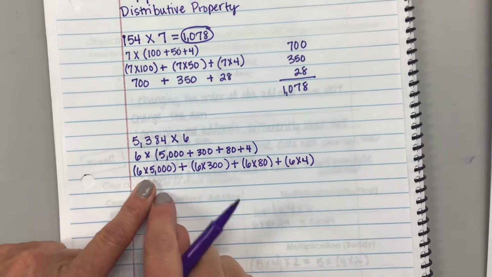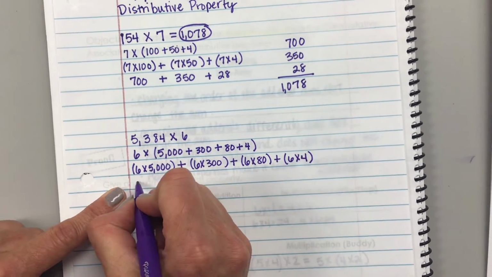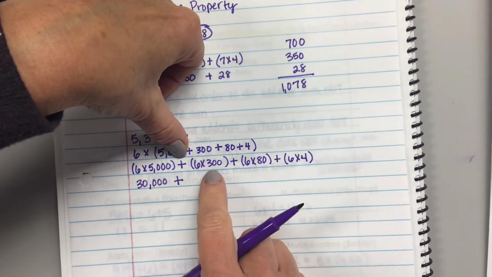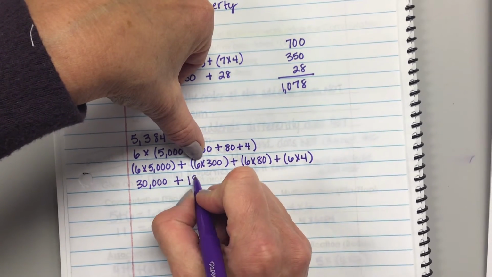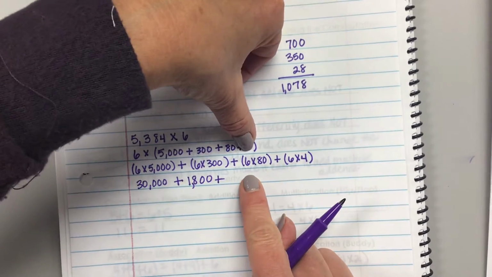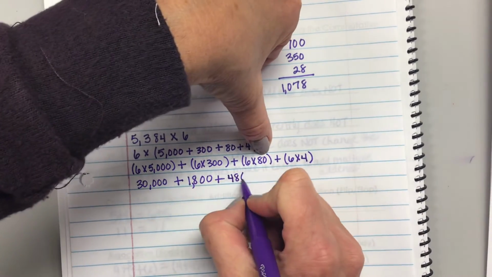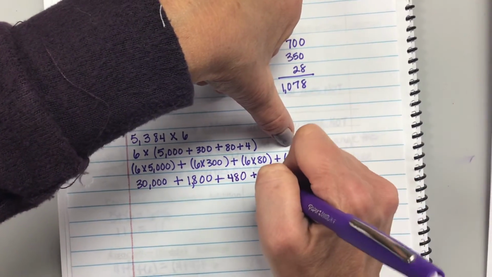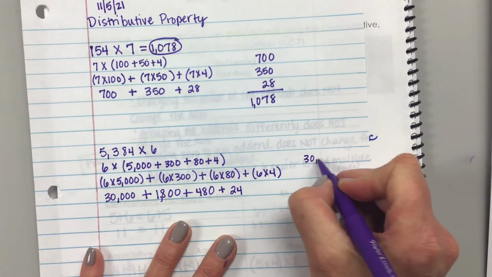Okay, so what is 6 times 5,000? 30,000. Good. 6 times 5 is 30. You have to add your 3 zeros. What is 6 times 300? 1,800. 6 times 3 is 18. Add 2 zeros. What is 6 times 80? 6 times 8 is 48. Add 1 zero. And then what is 6 times 4? 24. So now we can come over here to the side and we can add together.